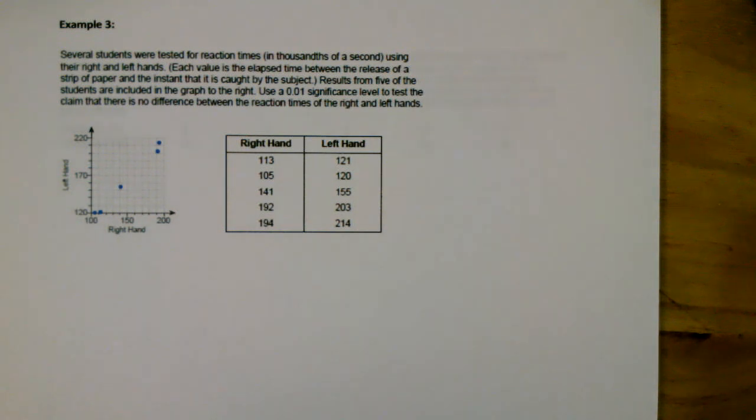statistic. So in this example, several students were tested for reaction times in thousandths of a second using their right and left hands. Each value is the elapsed time between the release of a strip of paper and the instant that it is caught by the subject.